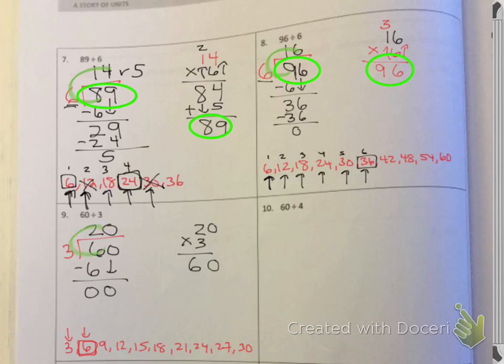Okay, awesome. So let's do this next one, and this will be the last one. I want you to try to solve 11 and 12 on your own. So 60 divided by 4. And let's list my multiples of 4. So 4, 8, 12, 16, 20, 24, 28, 32, 36, and 40.